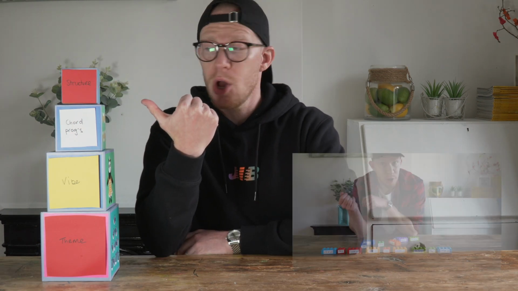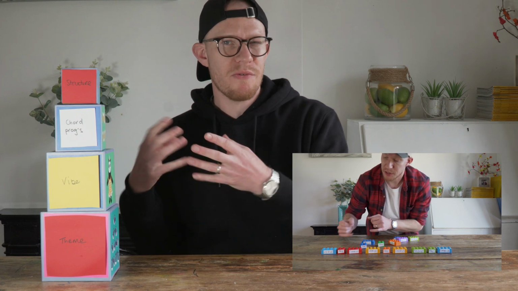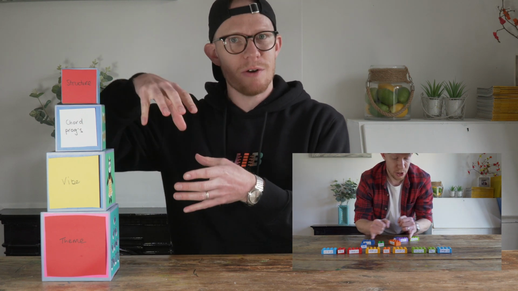Number 4, structure. We also covered this in a previous video where we discussed a song's structure being like the foundations of a building with everything else stacked on top.